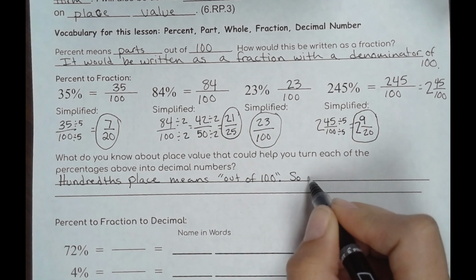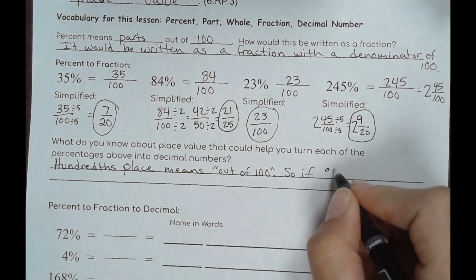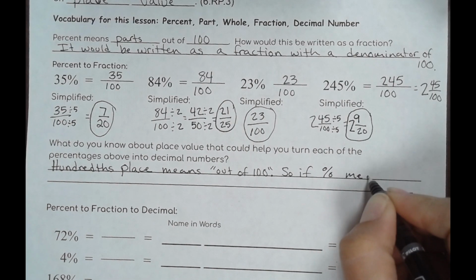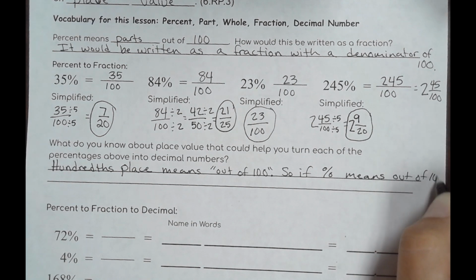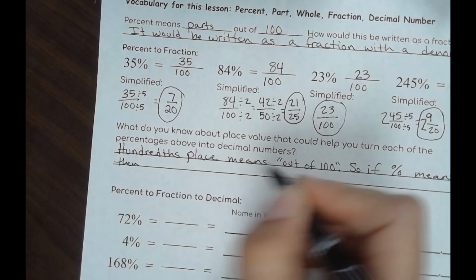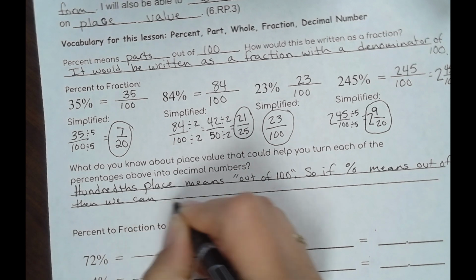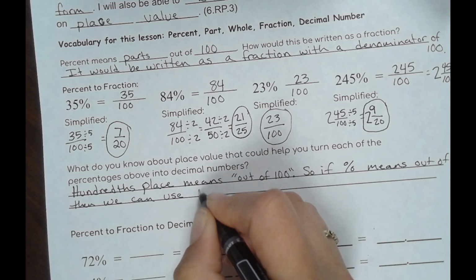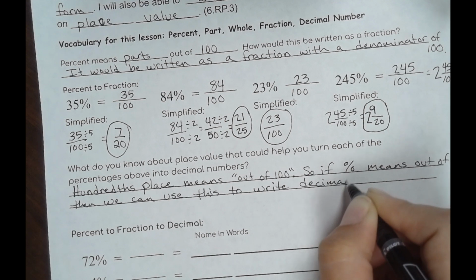So if percent means out of 100, then we can use this to write decimals.